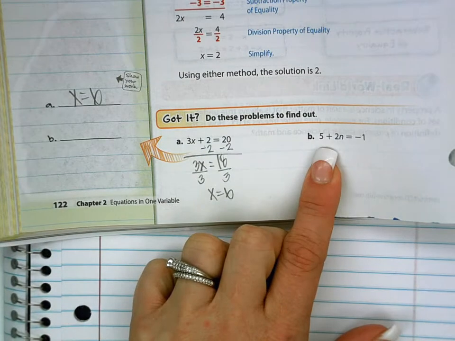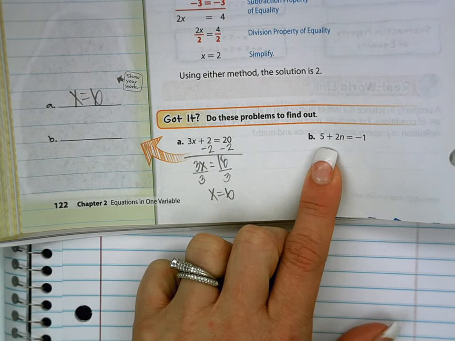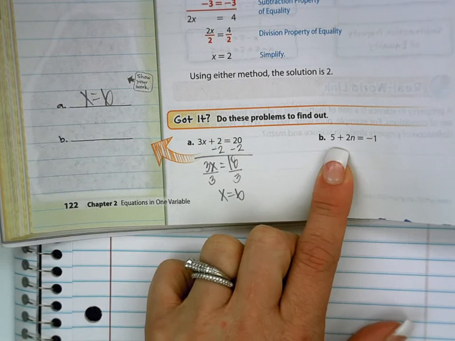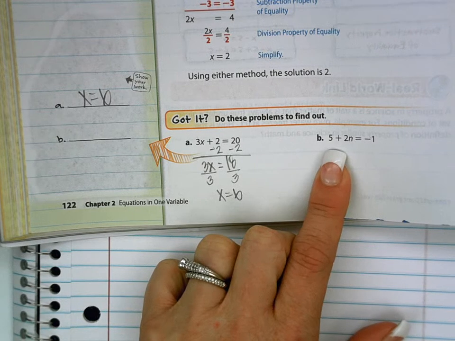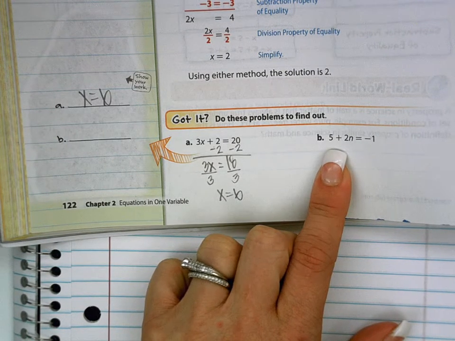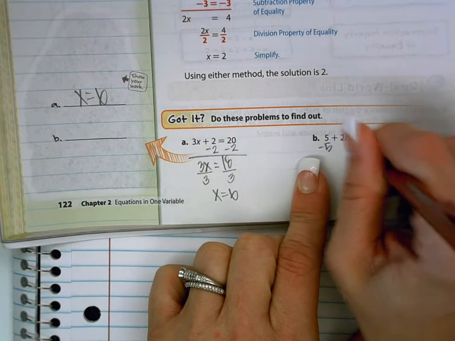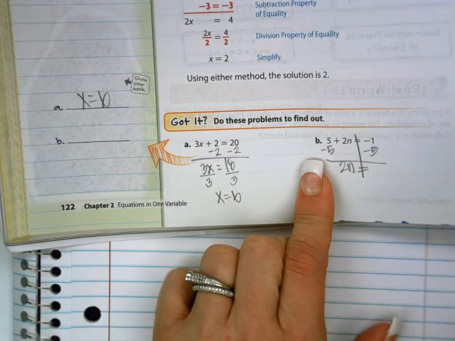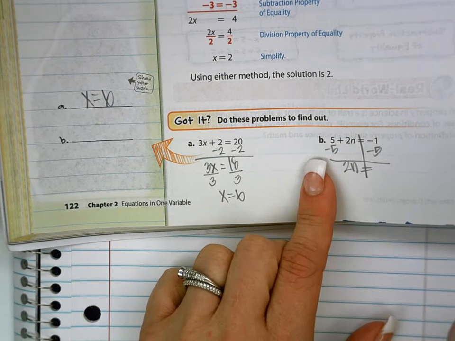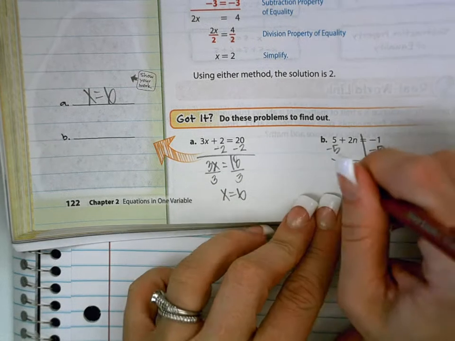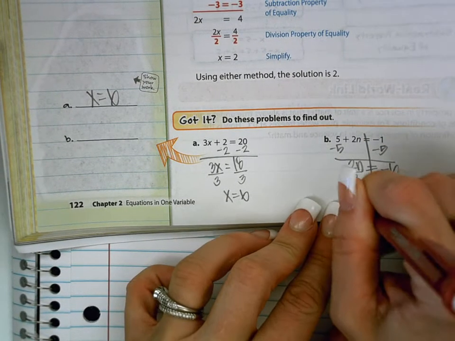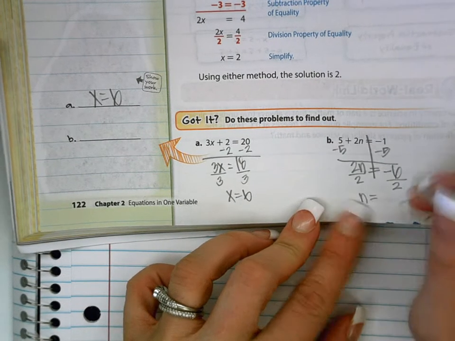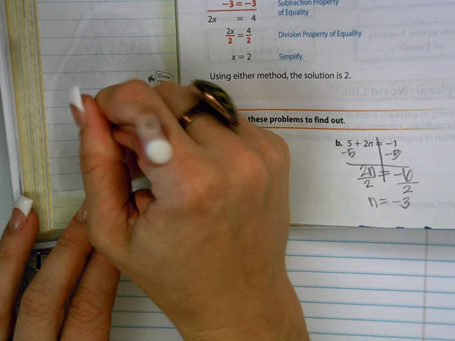Okay, how about B? What do we think we got for B? Or what answer did you get for B? Fabian. I didn't do that one. Oh, let's do it together. What do you think is the first thing you should do? Subtract 5. Okay, so subtract 5 from both sides. That gives you 2n equals, what's negative 1 minus 5? Negative 6. Okay, then divide both sides by 2. If you divide both sides by 2, what do we got for an answer? N equals, say it again, louder. Negative 3. There you go. Good job. Okay, n equals negative 3.